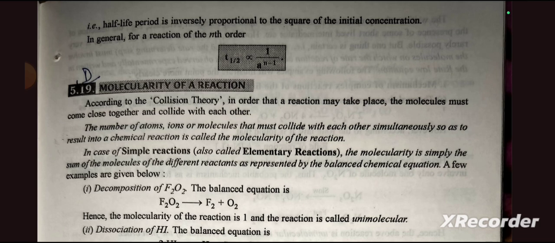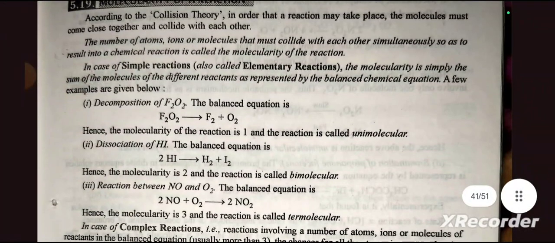5.19 Molecularity of a reaction. According to collision theory, in order that a reaction may take place, the molecules must come close together and collide with each other. The number of atoms, ions, or molecules that must collide with each other simultaneously so as to result in a chemical reaction is called the molecularity of the reaction. In case of simple reactions, called elementary reactions, the molecularity is simple: the sum of the molecules of the different reactants as represented by the balanced chemical equation.